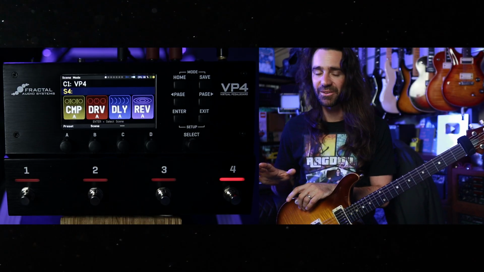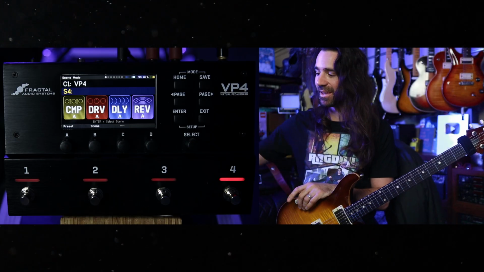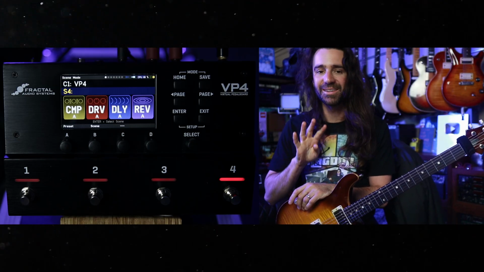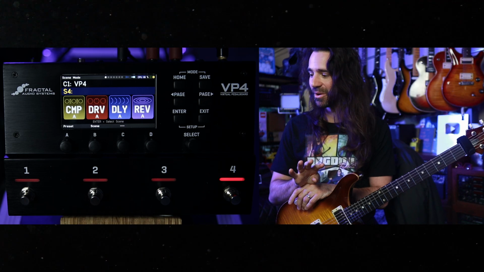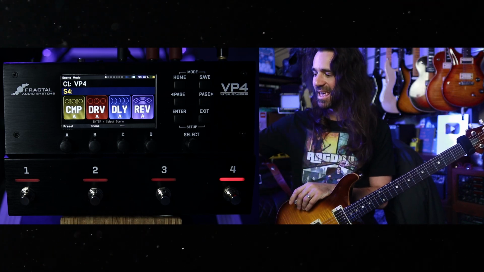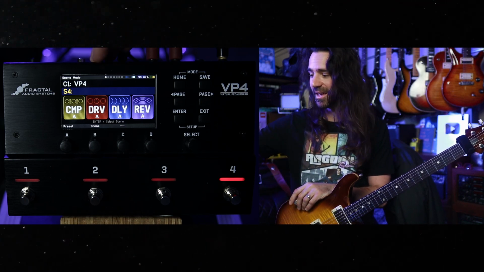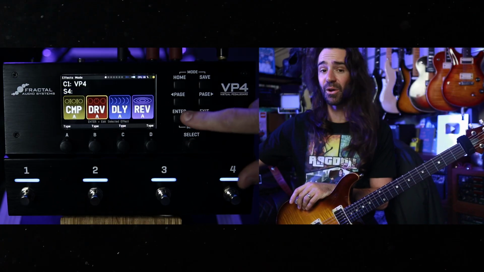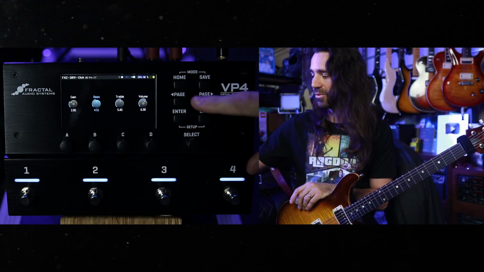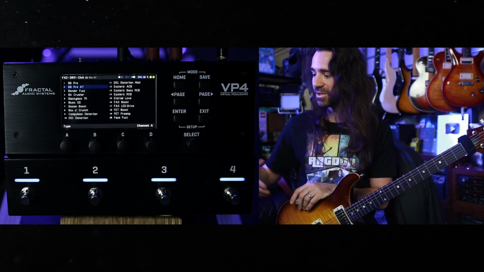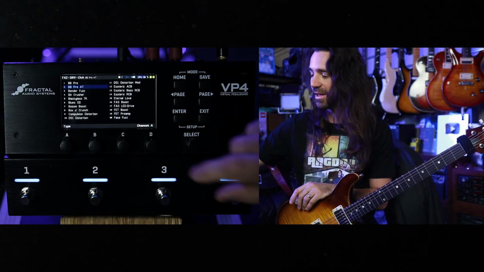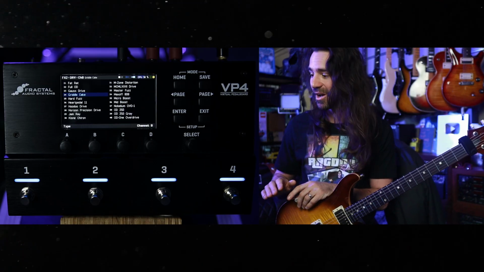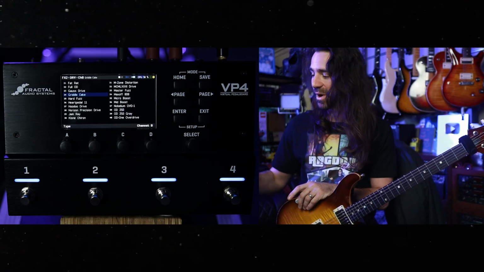One aspect of the Fractal ecosystem that's really interesting is while you have four individual blocks, you can have four distinct channels on each block as well. So I'll give you an example of that. In this particular scene, all the blocks are on channel A. So let's come through to the drive block. I'll hit enter. And what I can do is page back to the type. So on channel A, I'm using the BB pre. If I use the D encoder, I can come over here and select a totally different type and dial it in any way that I like.